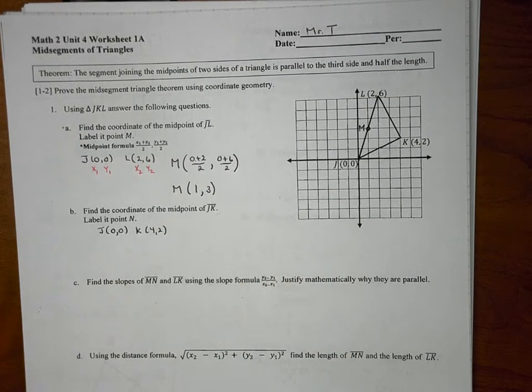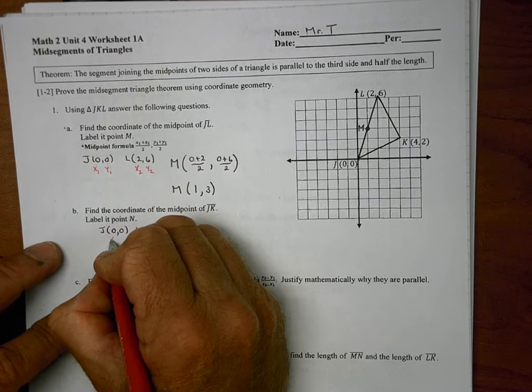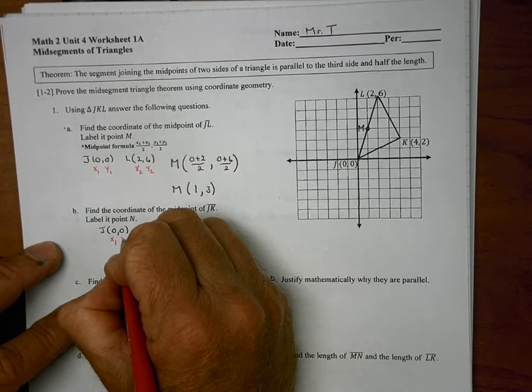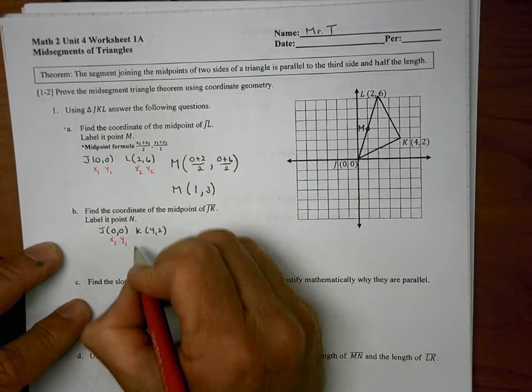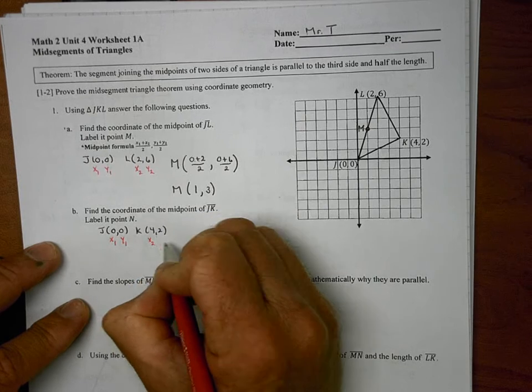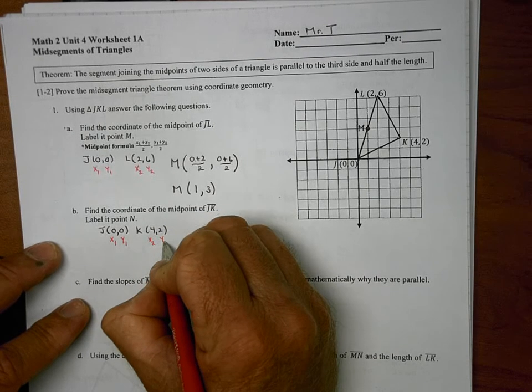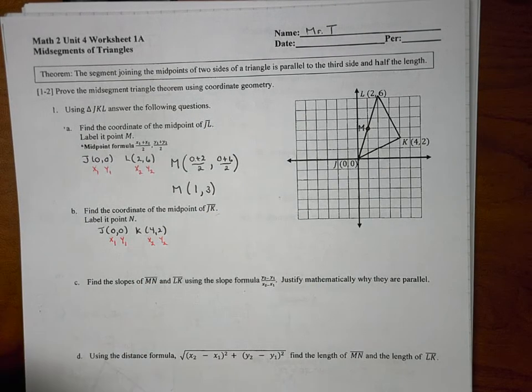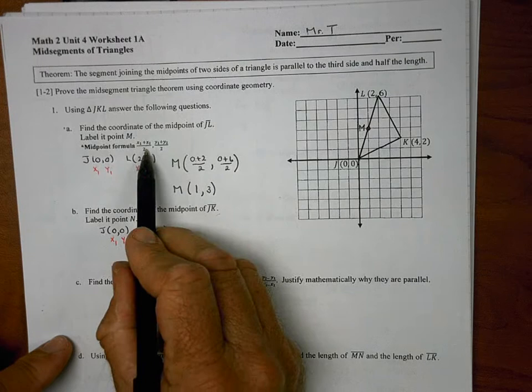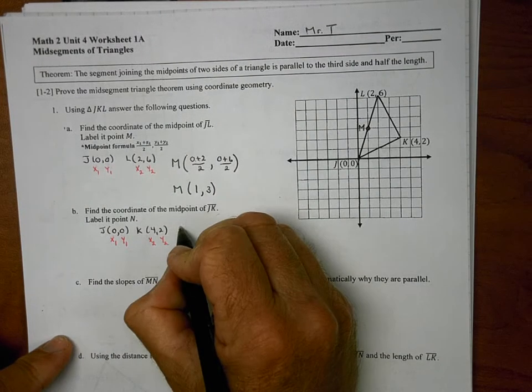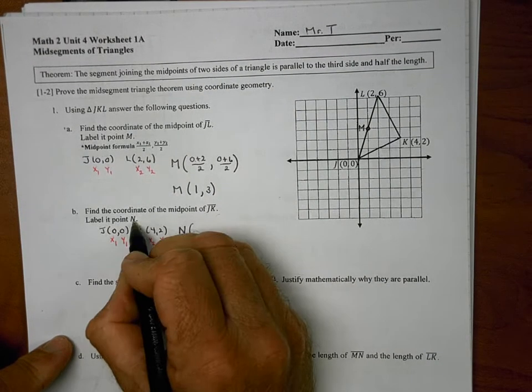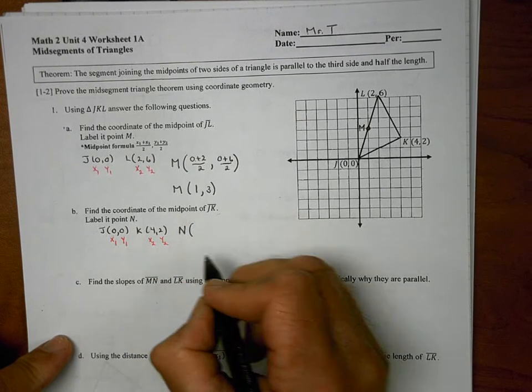We're going to label it N. So my x1 value is going to be 0, my y1 value is going to be 0, my x2 value is going to be 4, and my y2 value is going to be 2. Then I'm just going to substitute these values into the midpoint formula to find N, which is going to be the coordinates of the midpoint of JK.